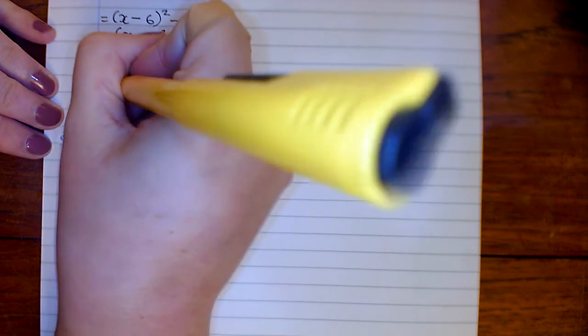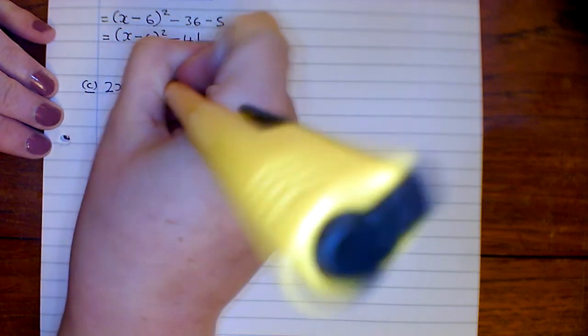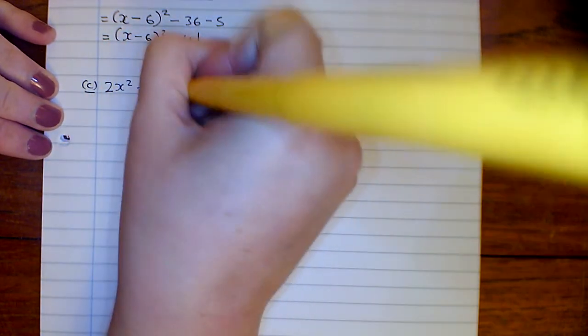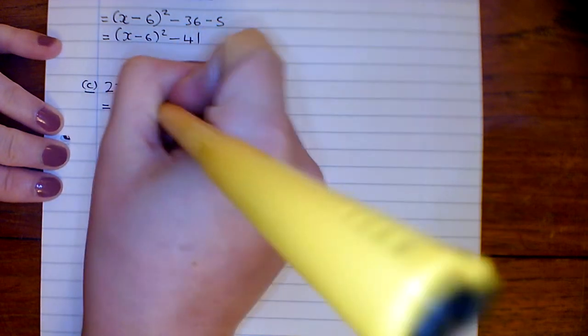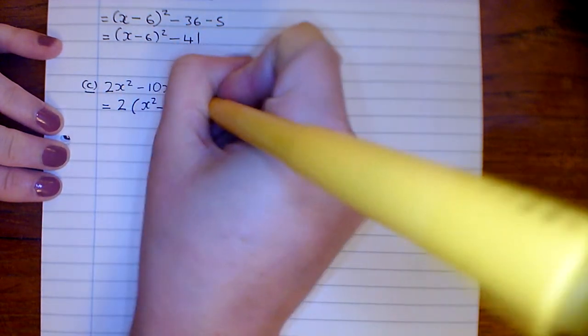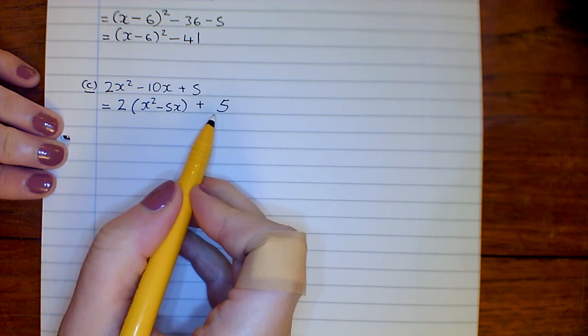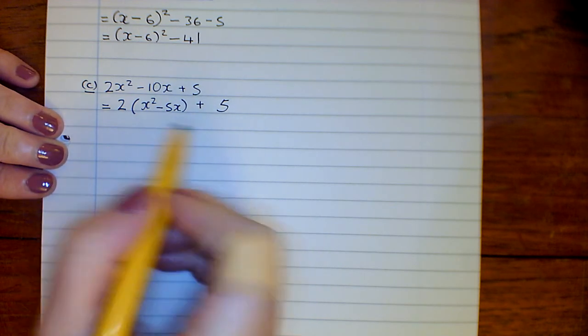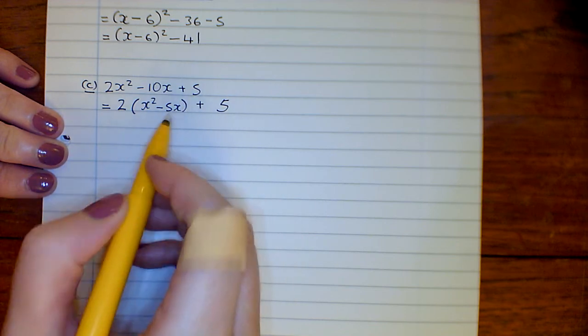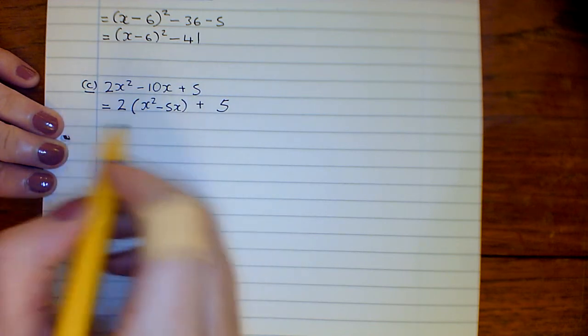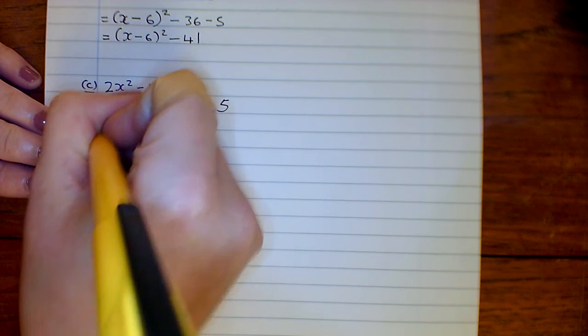Okay, so the next one a wee bit more complicated. 2x squared minus 10x plus 5. We do completing the square when it's just x squared, so we need to take the 2 out. I'm just going to leave the plus 5 on its own on the outside of the bracket, just to make it easier, because if it had been maybe a 4, I would have taken it inside the bracket because we can take 2 out easily, but because we can't, I'm just leaving it there.